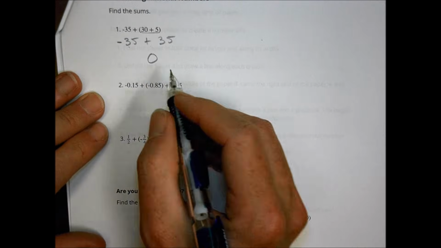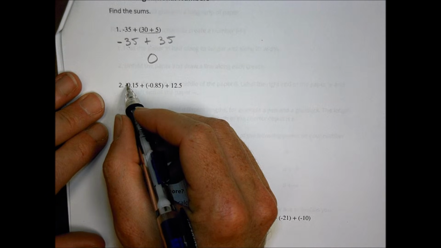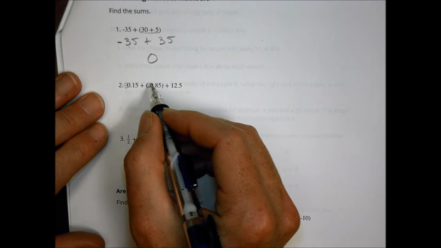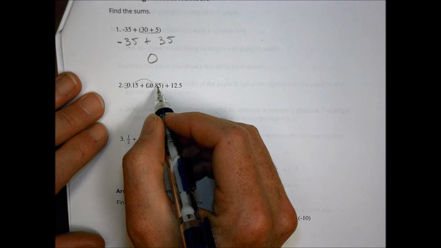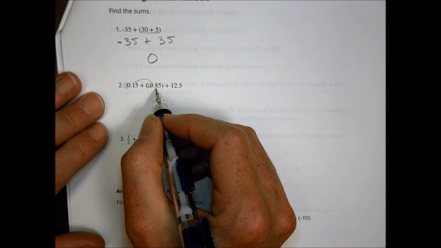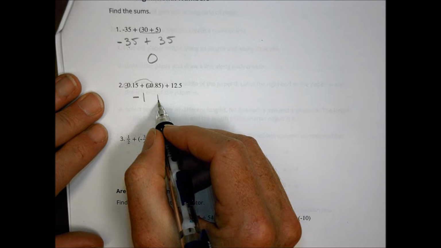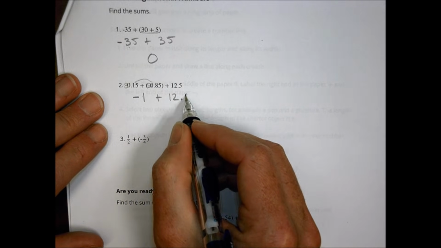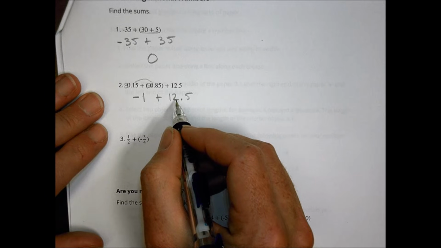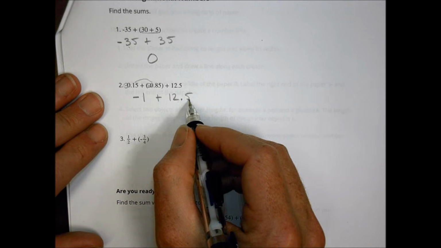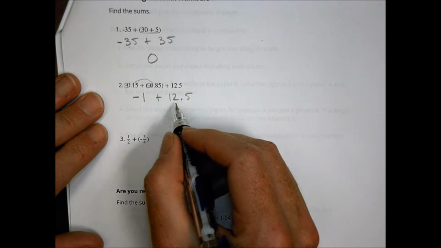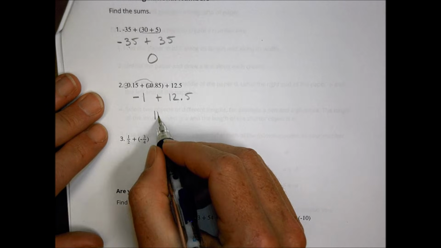Here we have a couple things. We have, first of all, a negative and a negative, so I'm going to put those together. A negative 0.15 plus a negative 0.85 becomes a negative 1. And we're going to add that together with the 12.5. Here the signs are different, so it really becomes like thinking about 12.5 minus 1. And 12.5 minus 1 is 11.5.